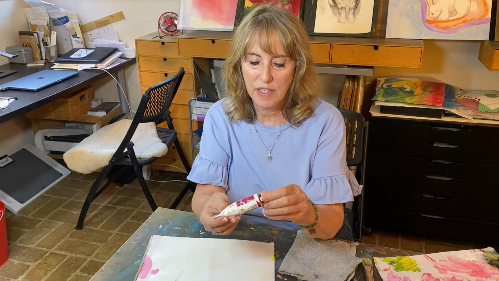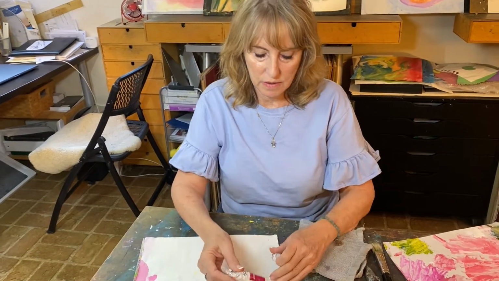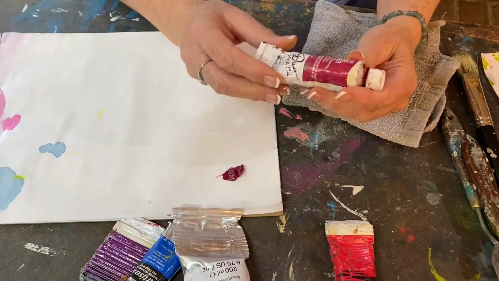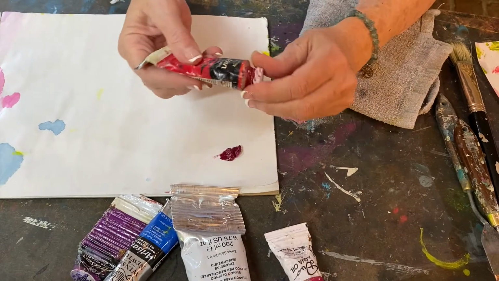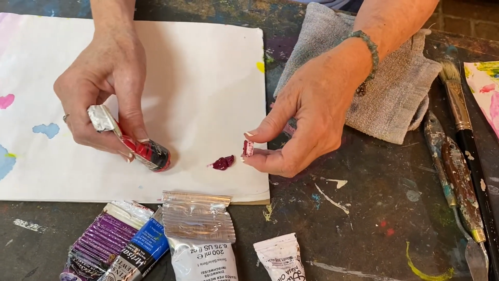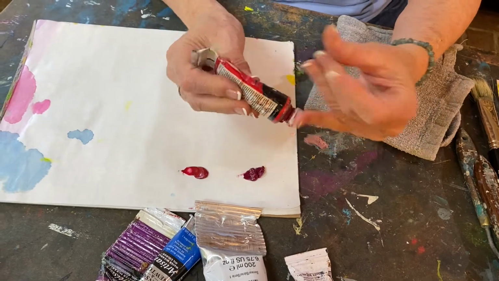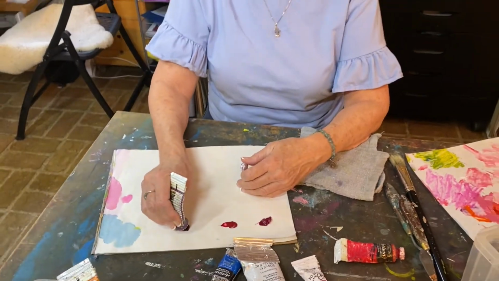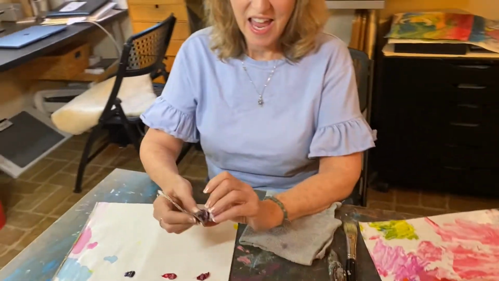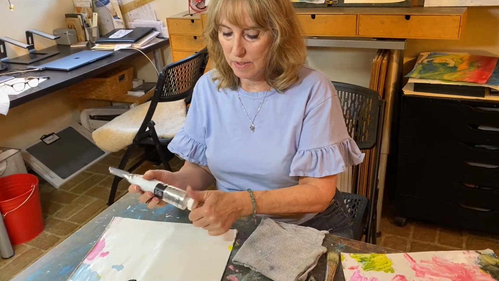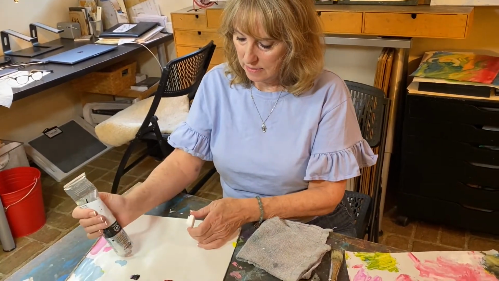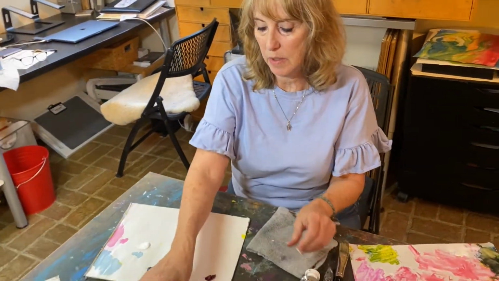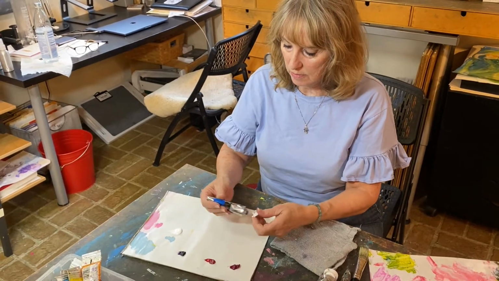Okay, so I have here a variety of different colors, some of the colors that I know I'm going to need. This one is a rose violet, and here we have a permanent red rose. And then I have this purple, dioxazine purple. There's always going to be a need for white. Plus, I know I'm going to need a little bit of blue. I'll use cobalt.